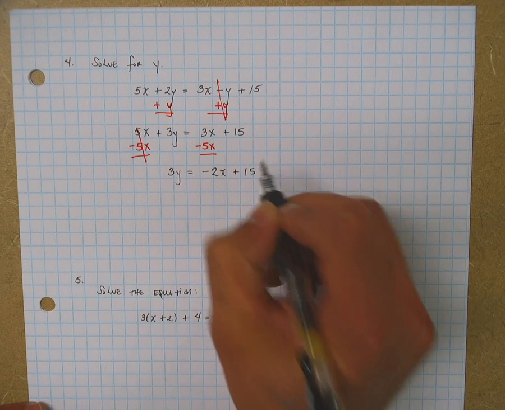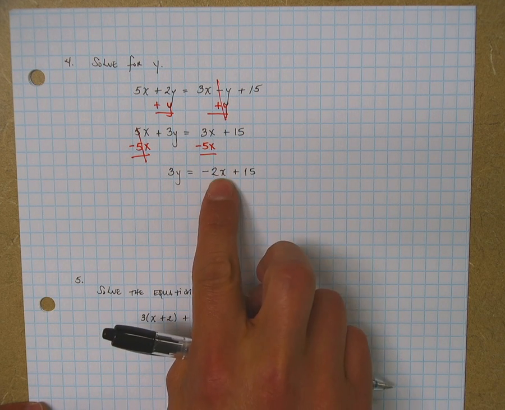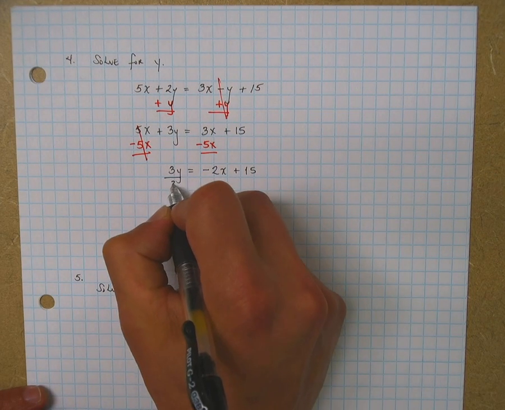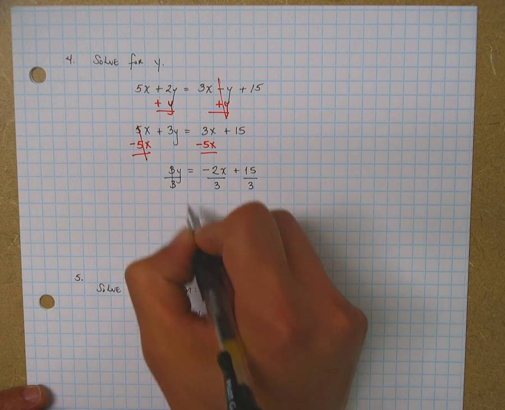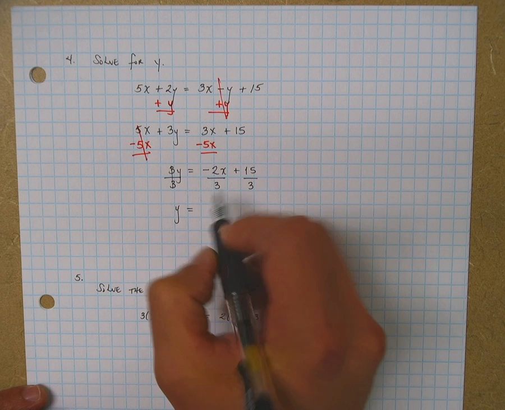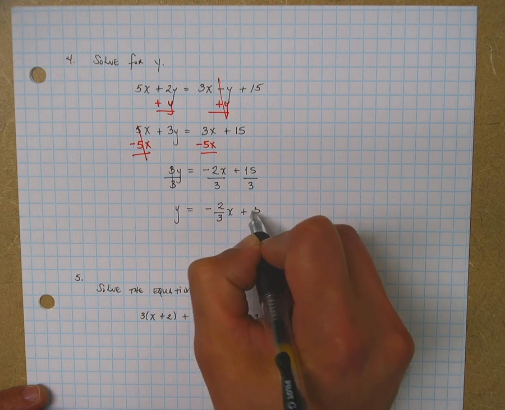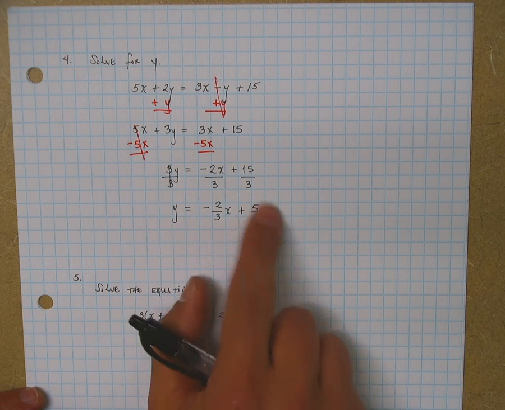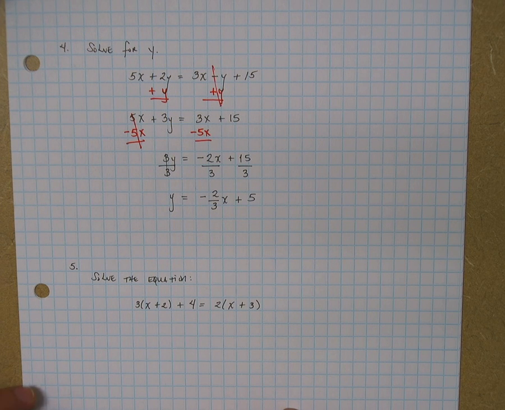Okay, plus 15. And remember, we cannot combine these two. This guy is a constant. This guy is an x, has a variable. Okay, last thing, we're going to divide by 3. All right. And 3 divided by 3 is 1. This guy, we can leave as a fraction. Negative 2/3 x plus 5. So you see, we solved for y. The y is by itself. Everything else is on the right. All right. Very good question. Very, very complex as well.